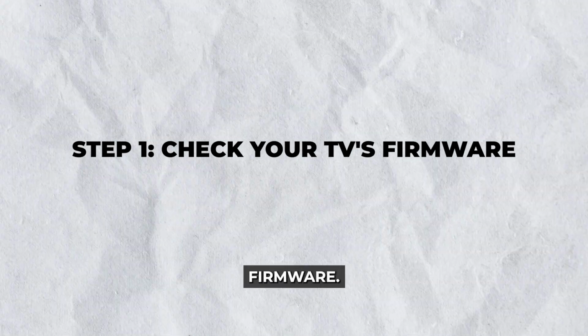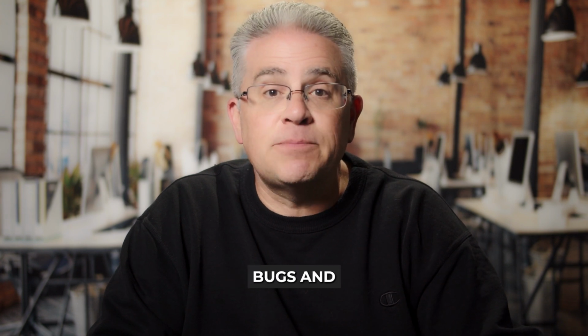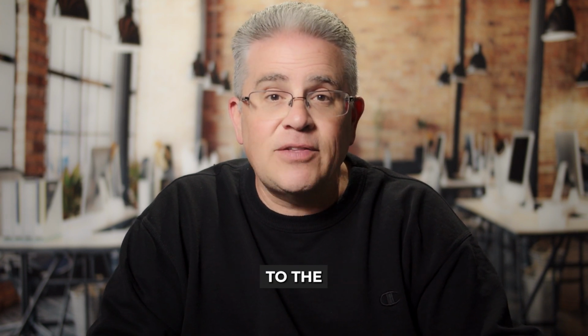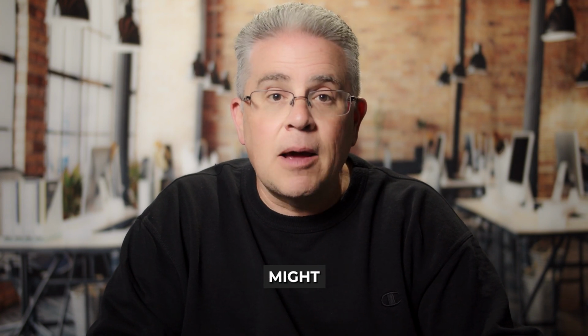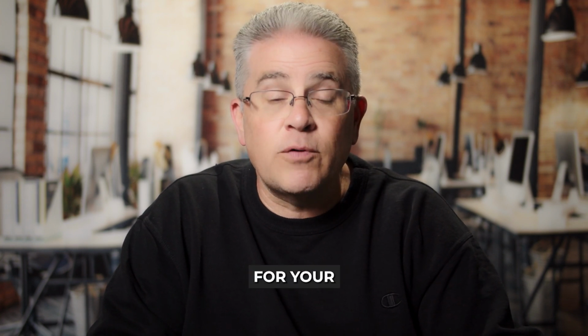Steps to fix. Step 1. Check your TV's firmware. First things first, let's ensure your Google TV is running on the latest firmware. Manufacturers often release updates to fix bugs and improve performance. Navigate to the settings on your Google TV, go to System and select About. Then choose System Update to check for any available updates. Installing the latest update might just be the quick fix you need for your audio issues.